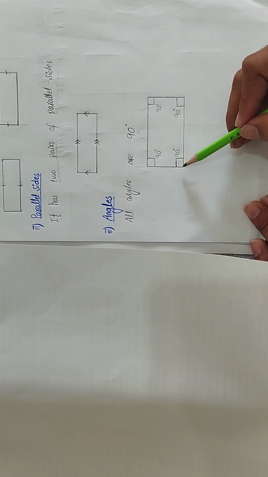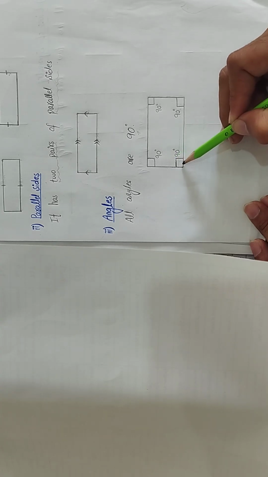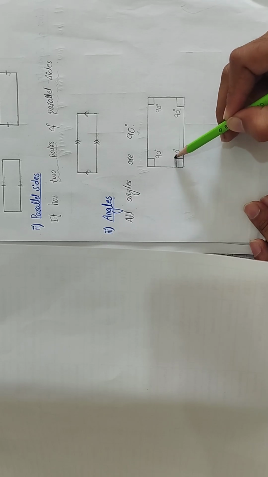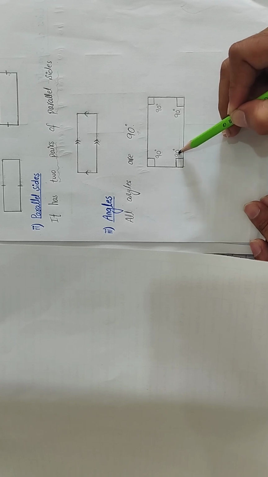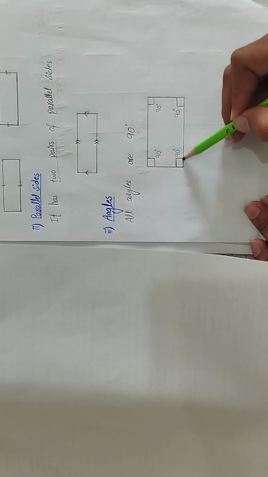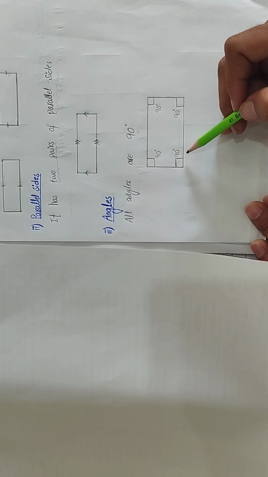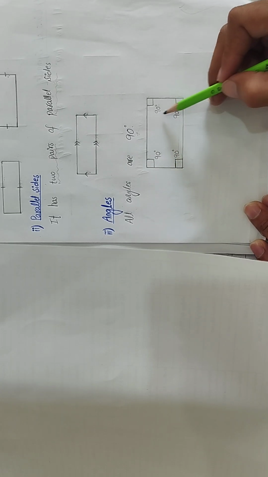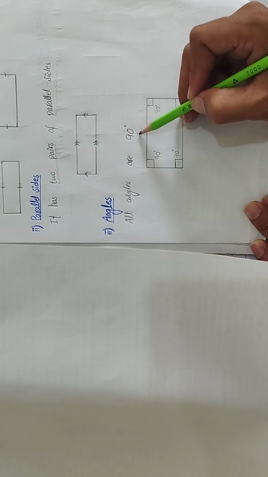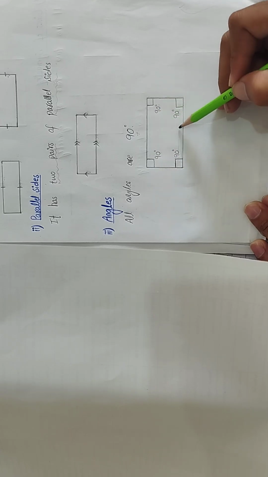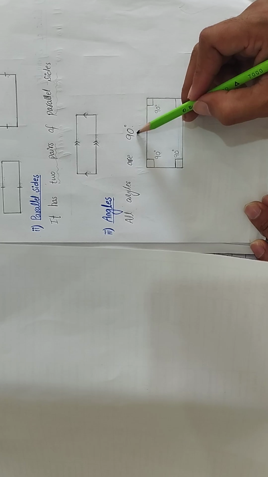If we see the fourth one, this side and then this one, these two sides are meeting at this point and they are forming a square corner. We can draw a perfect square here. It means there is an angle of 90 degrees between these two sides. So you can see that all the four angles inside the rectangle are all 90 degrees. There are a total of four angles inside the rectangle and all the angles are 90 degrees.